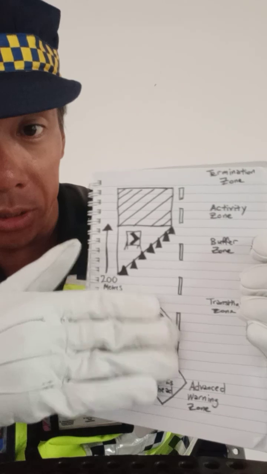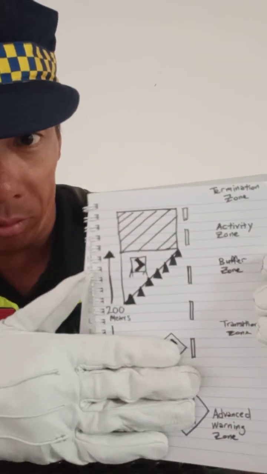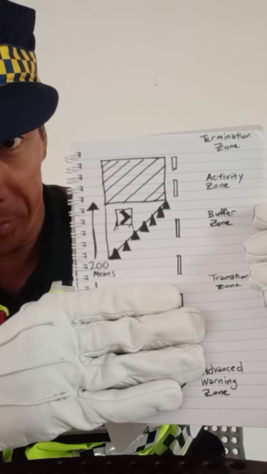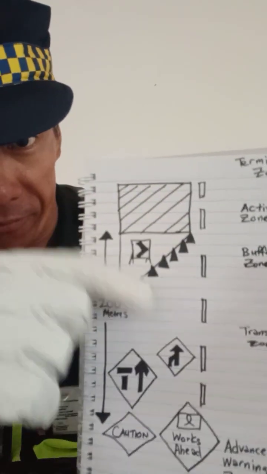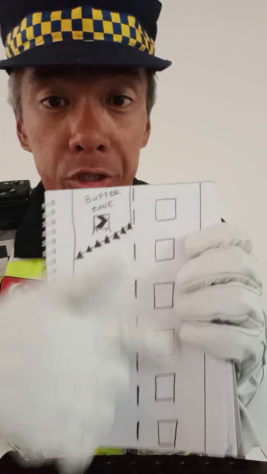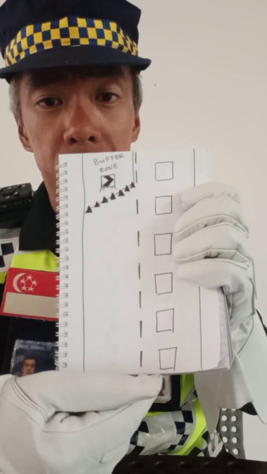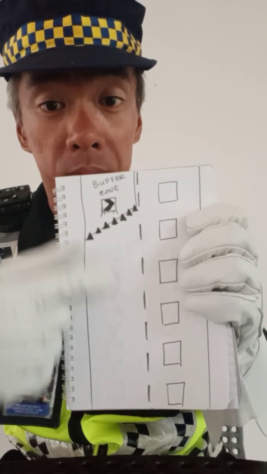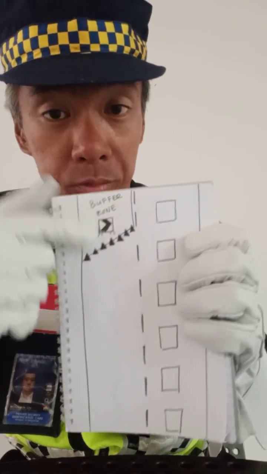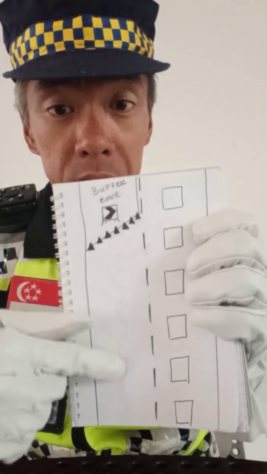Alright, imagine you didn't see this. So what you're seeing is all the signages in front, like that. So what you're seeing is this part here, the buffer zone and activity zone. Now this is what we call an early merge, where all the vehicles avoid staying on the obstructed lane. This is the open lane, this is the obstructed lane because of the obstruction here.